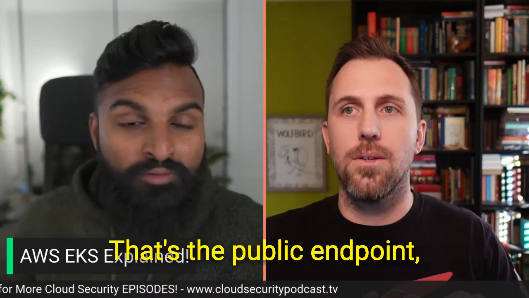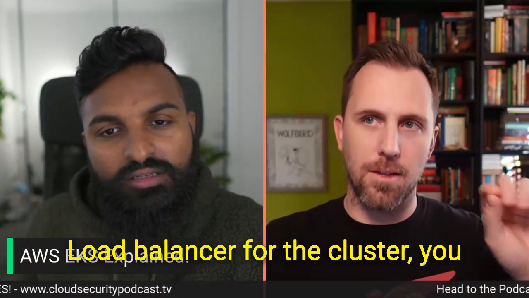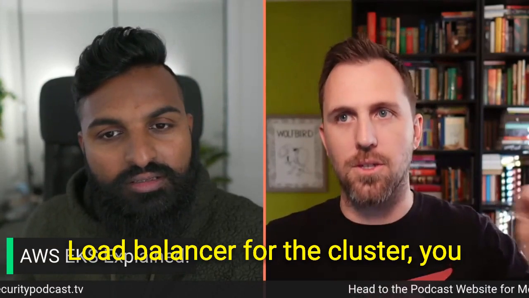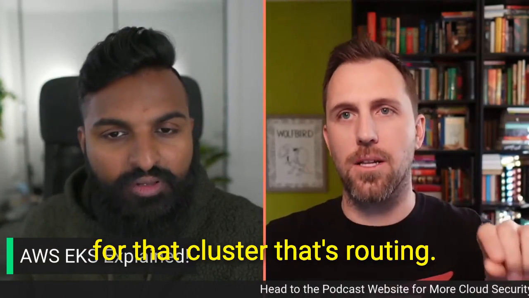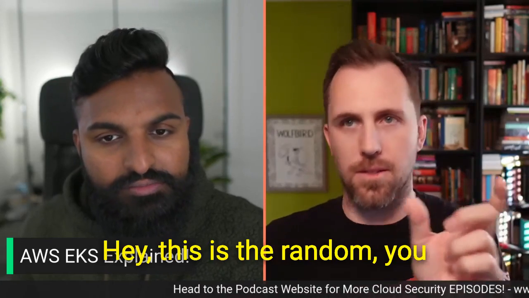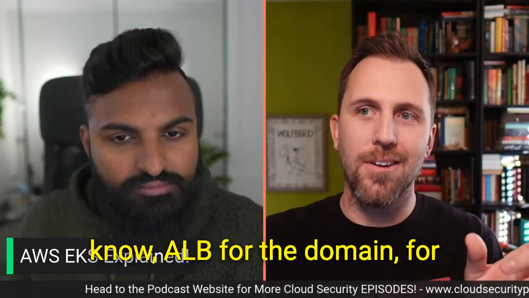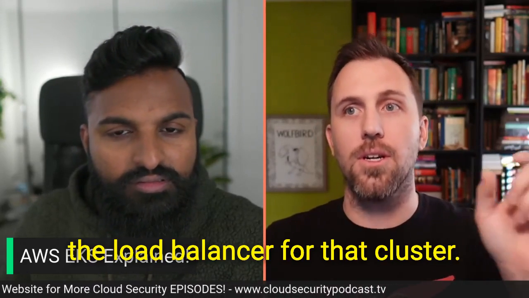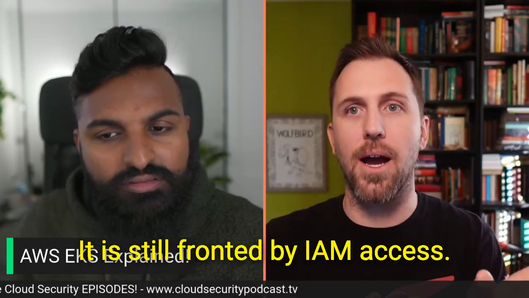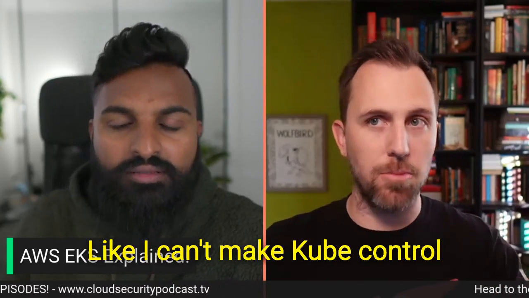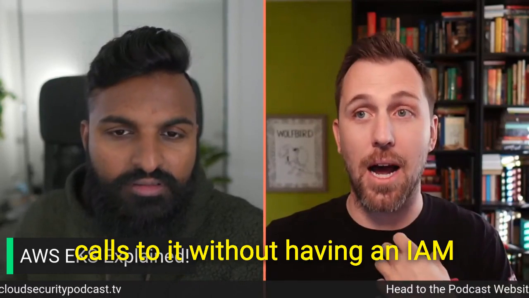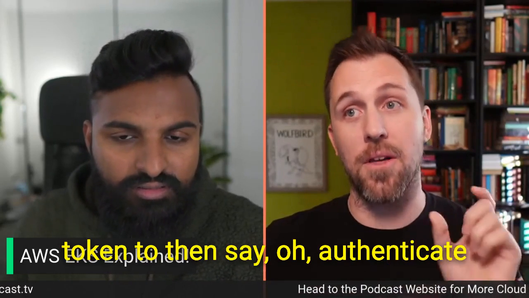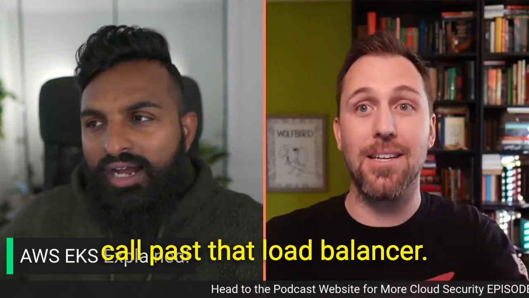That's the public endpoint. You'll get a separate public load balancer for the cluster. You will get a load balancer specifically for that cluster that's routing. This is the random ALB domain for the load balancer for that cluster. It is still fronted by IAM access. I can't make kubectl calls to it without having an IAM token to authenticate me, so I can actually make a call past that load balancer.